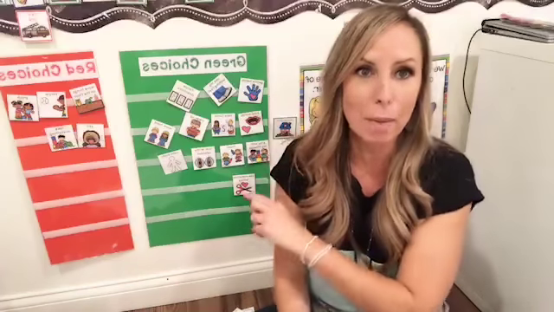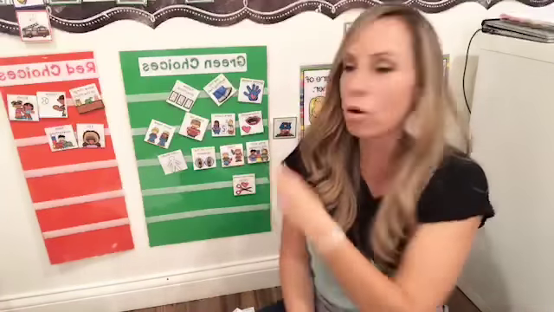You can also give a compliment or give a specific way that they can work hard. "You know what, I saw these two friends putting a puzzle together and they worked really hard on that puzzle. That's a green choice." That way, again, it generalizes it and puts it into a classroom setting, and it gives them specific examples.